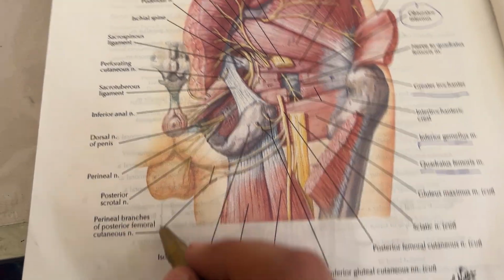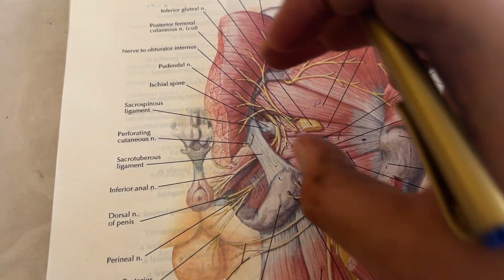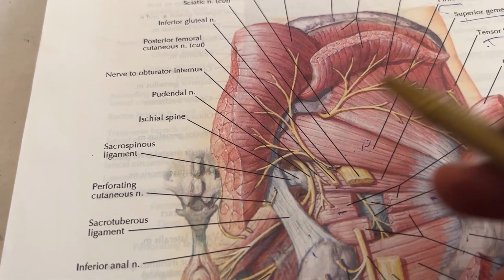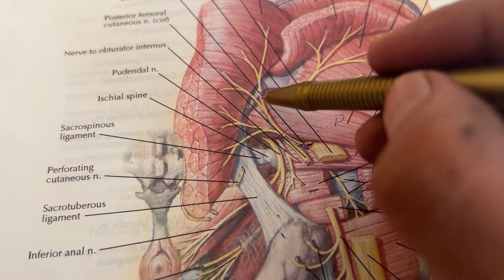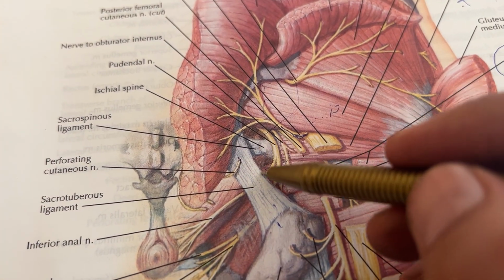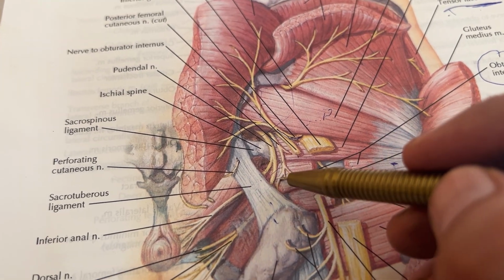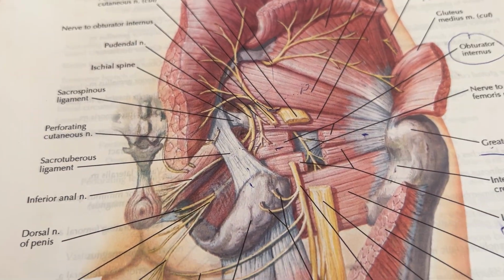The attachments of these ligaments make the two foramina. The upper one is the greater sciatic foramen, and the lower one, below the sacrospinous ligament and lateral to the sacrotuberous ligament, is the lesser sciatic foramen.